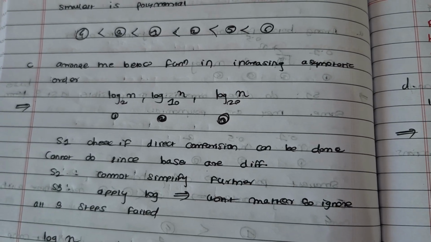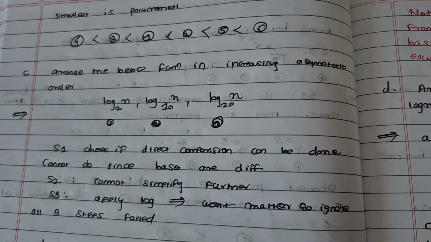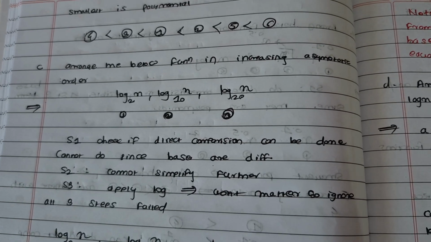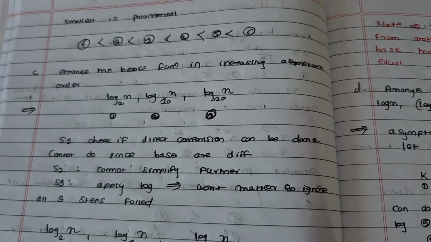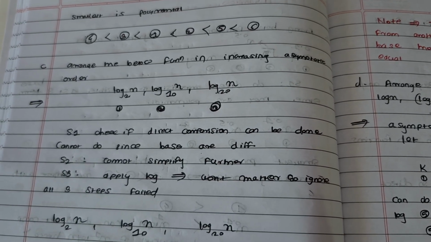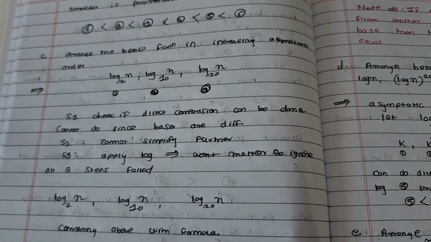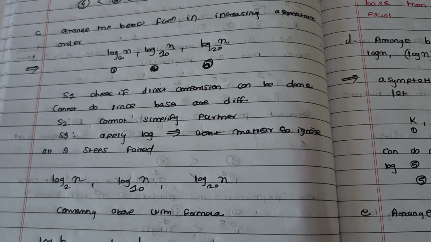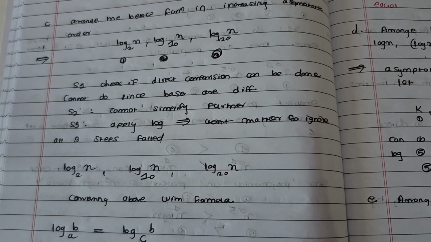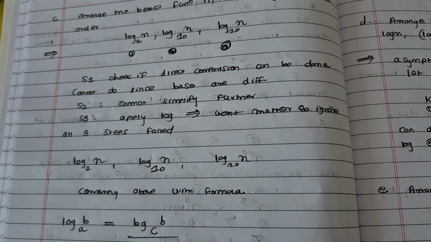Now arrange the below functions in increasing asymptotic order. All are log to some base of something n. Check if a direct comparison is possible; here we cannot do it because the bases are different. Second, can we simplify? We can't simplify anything here. The last step is to apply log, but it does not matter because log of log always gets ignored, so all three steps failed.